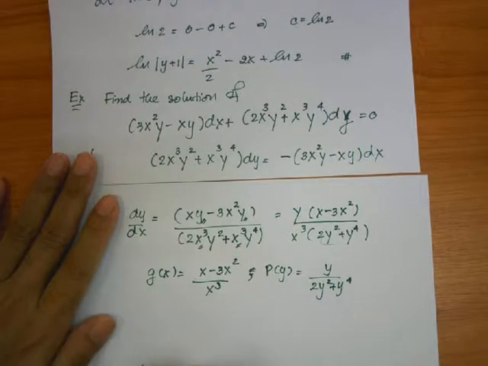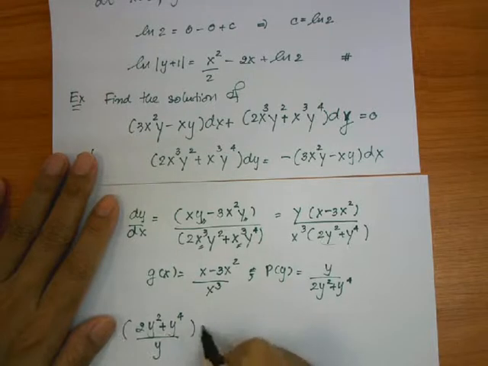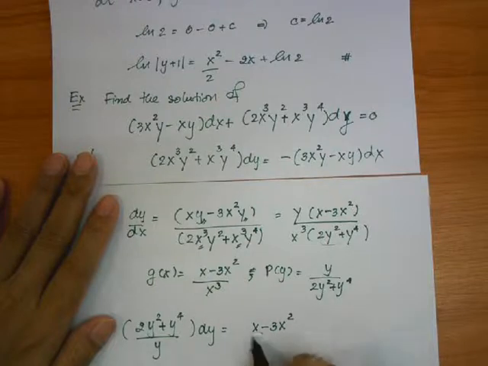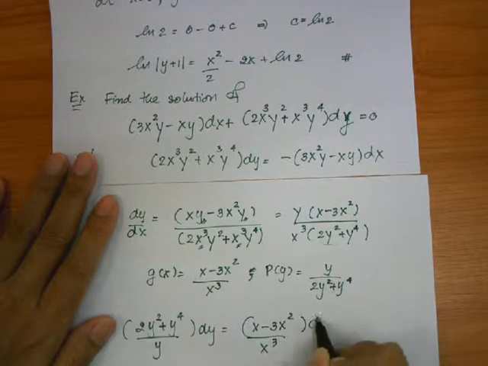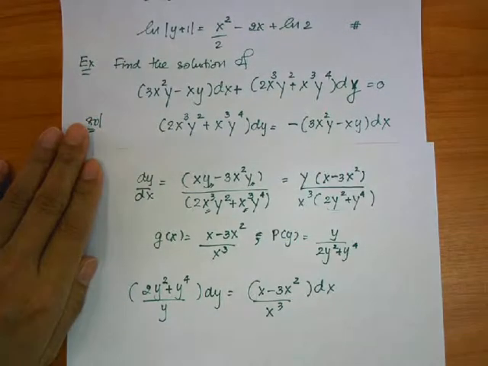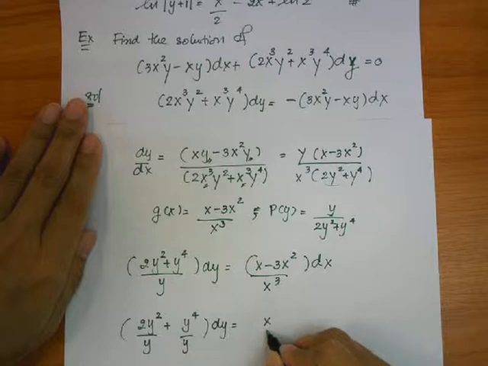Okay. So then I move y to the side of dy, I would get (2y squared plus y to the power 4) divided by y dy equal to (x minus 3x to the power 2) divided by x to the power 3 dx. With this, I can divide each term by separating them first. I would get something like this.